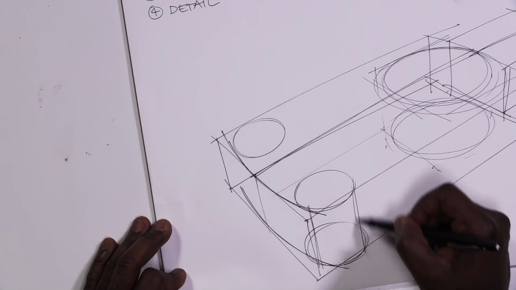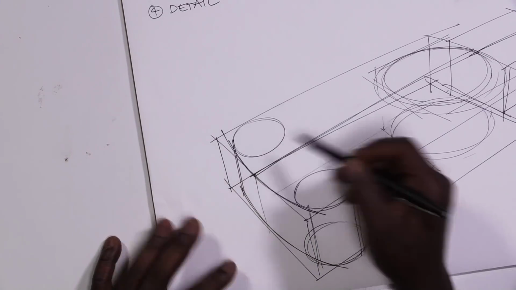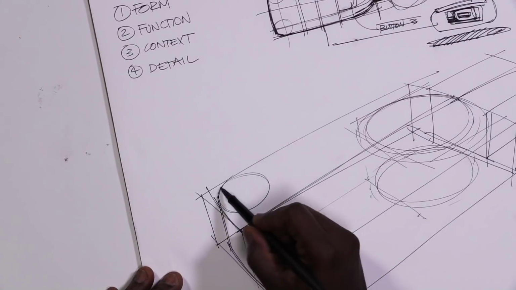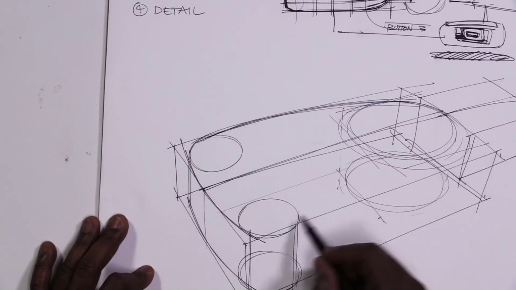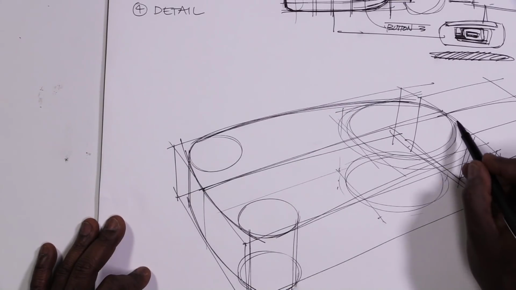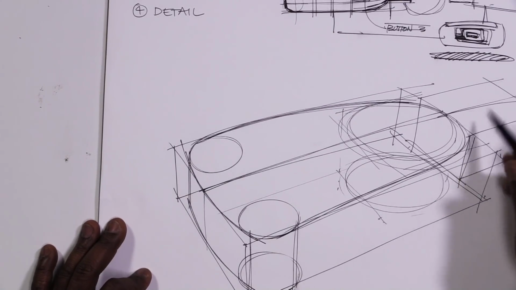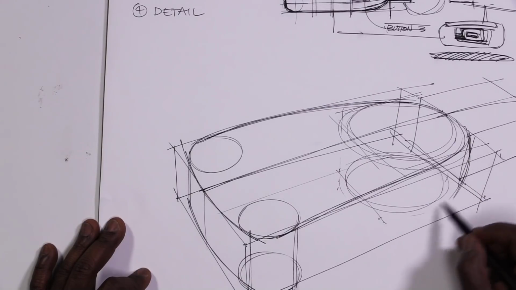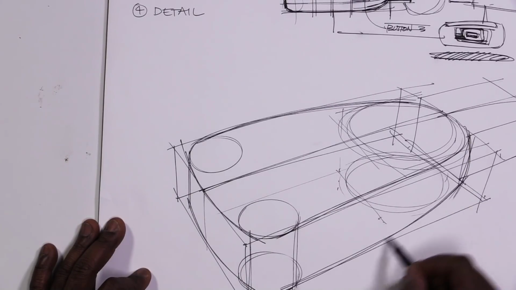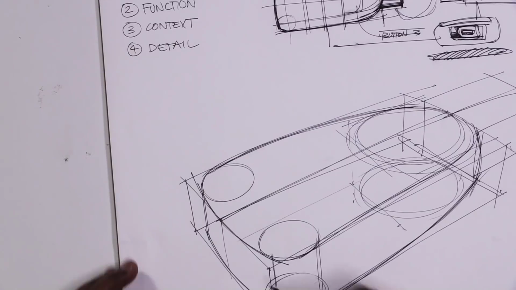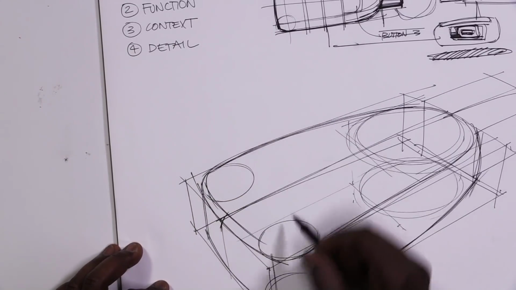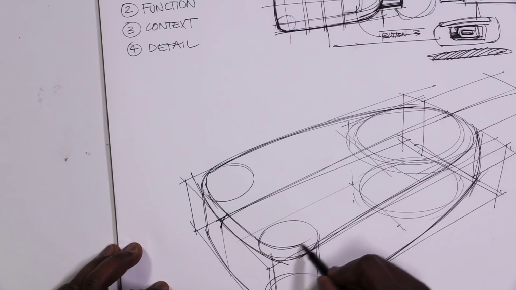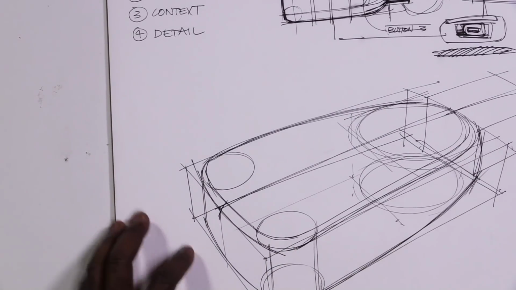And I like to connect my ellipses just with a couple lines as I'm sketching. And we can complete this curve, like so. Just like that. And just for the rounded corner, slightly inset, I'm going to draw a secondary line.